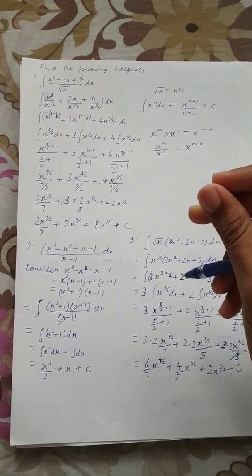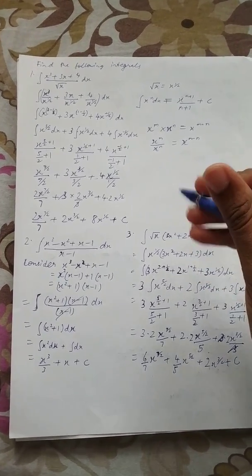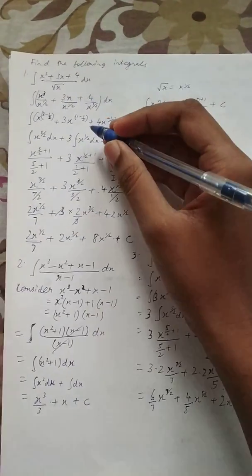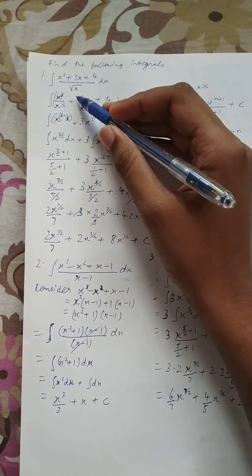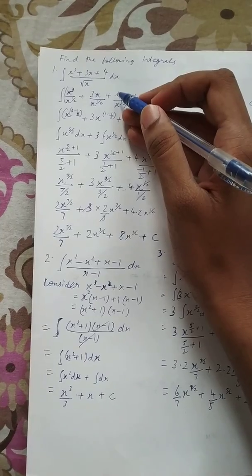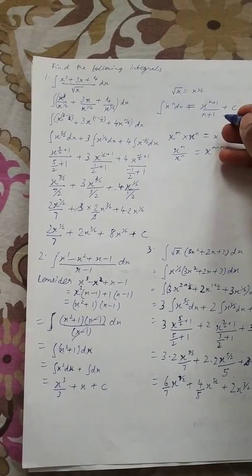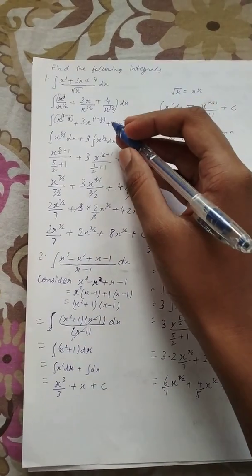So today we'll be continuing exercise 7.1 of integrals. So the first problem for today is integration of x cube plus 3x plus 4 divided by root x dx. As we know that root x can also be written as x to the power half. So we write it as x to the power half.